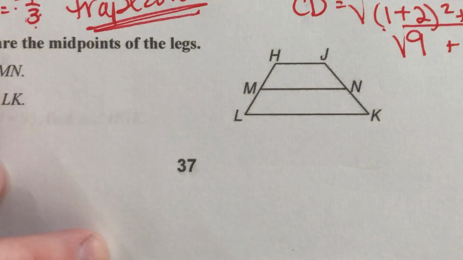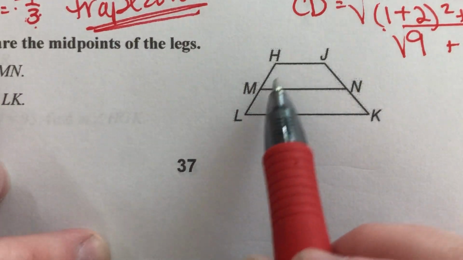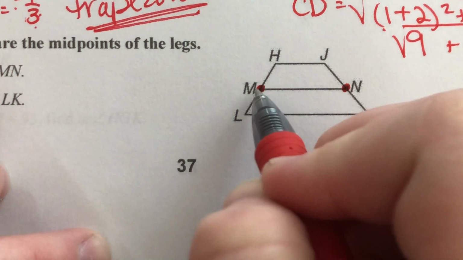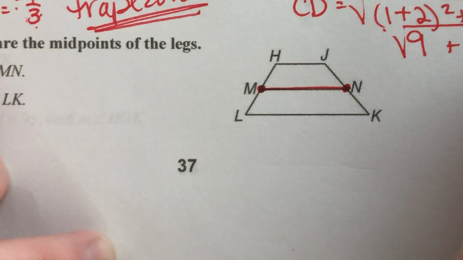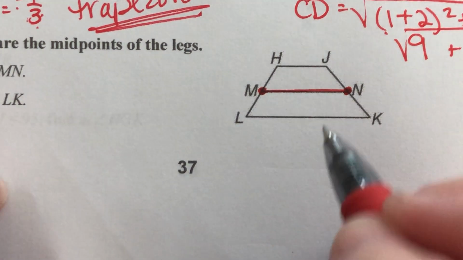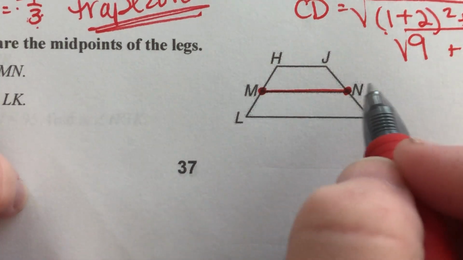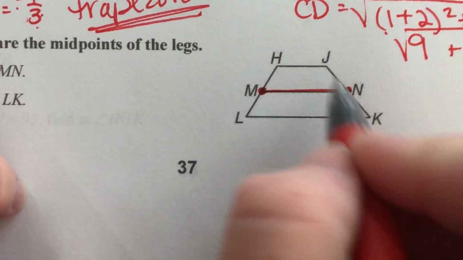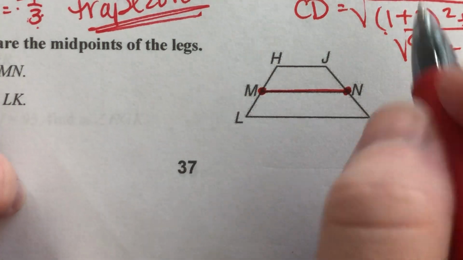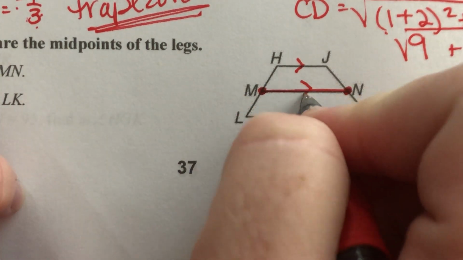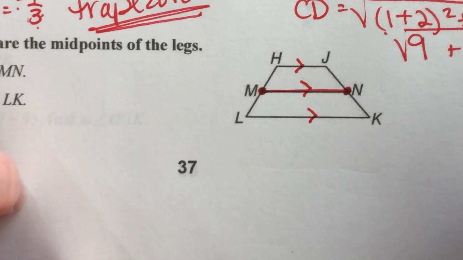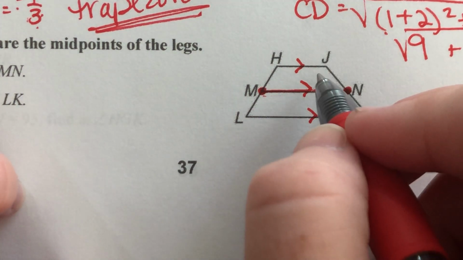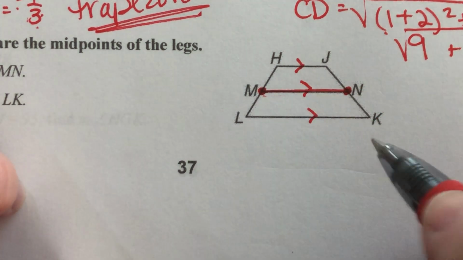Let me zoom in a little bit. Whenever we have a midpoint of this leg and a midpoint of this leg, and we draw a line to connect them, this line is our median, right? The two endpoints of the median are the midpoint of this side and the midpoint of this side, and the median is always parallel to the top and to the bottom. So it's exactly in the middle, halfway up, halfway down, and it's parallel to the top and bottom, okay?